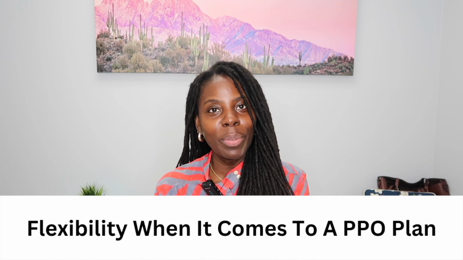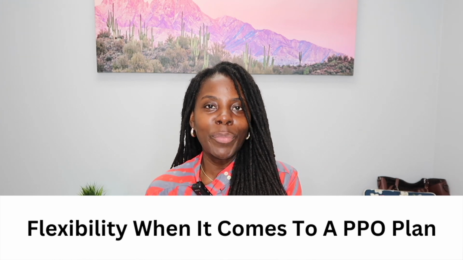Flexibility when it comes to a PPO plan, there is a lot more flexibility because, like I said before, you can see doctors in and out of network. But remember, you're going to pay a little more for that flexibility. So there is an increased cost to have that flexibility, but a lot of individuals do not mind it because they don't like to ask for referrals and they don't have to worry about picking a primary care physician. And like I said before, you can see doctors in and out of network.